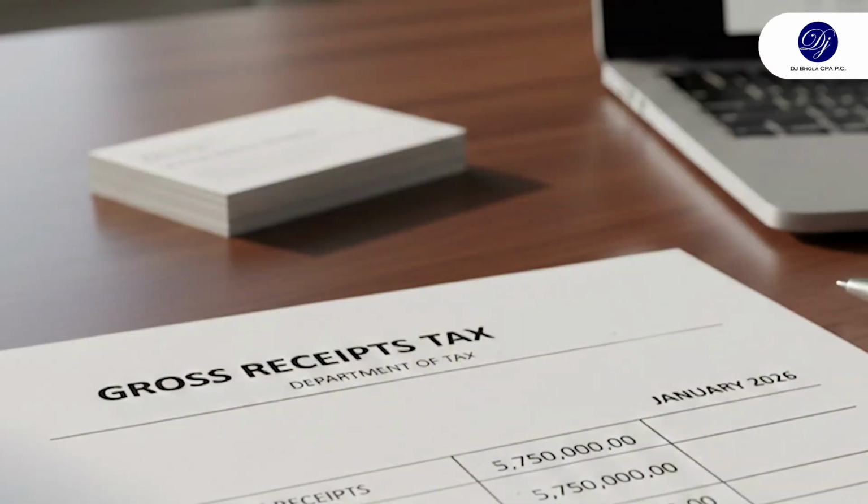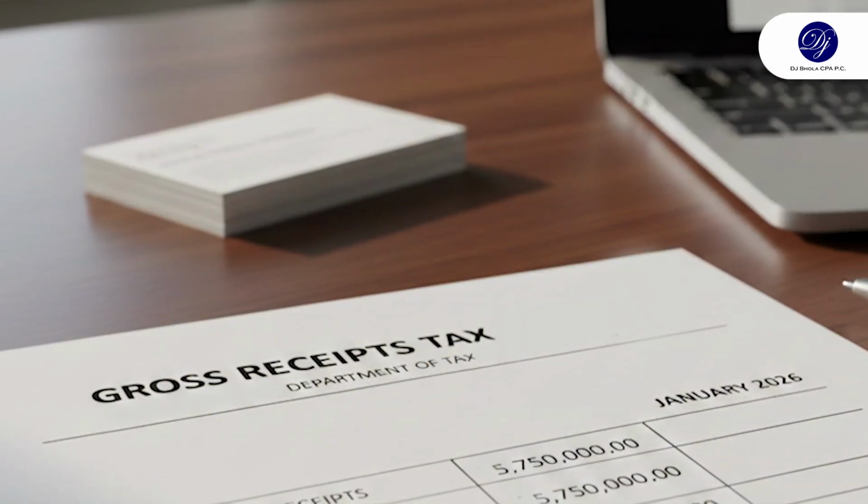And the last but not the least, other taxes. Depending on the practice, owners may also pay franchise tax and gross receipts tax. This changes from state to state. Texas has a franchise tax that practice owners might have to pay.